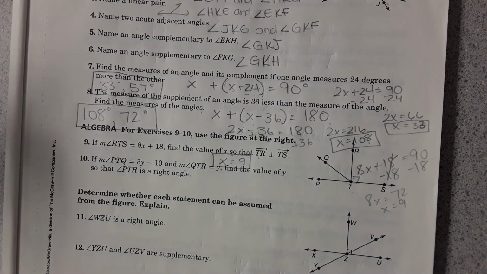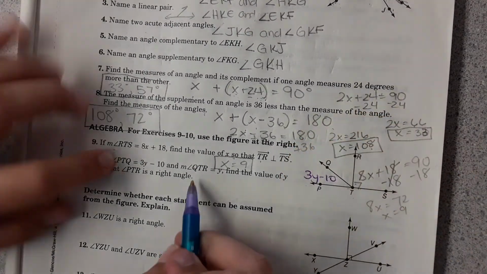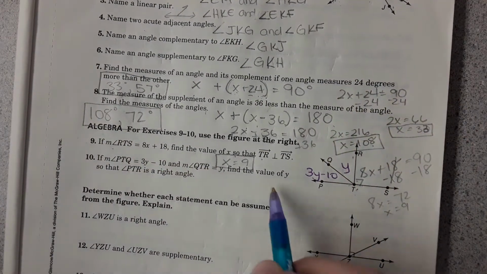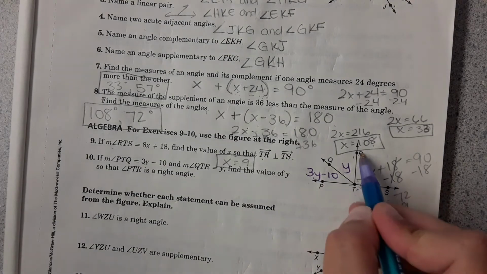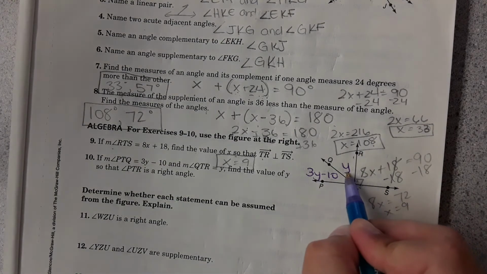Okay, the next one says that PTQ is 3y minus 10 and QTR is y. Find the value of y so that PTR is a right angle. Well, if it's a right angle, then this plus this would equal 90 degrees.